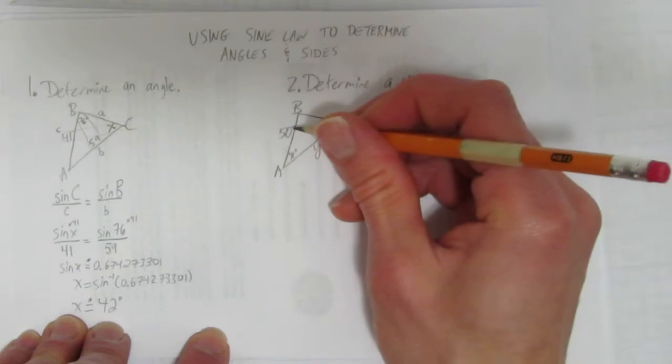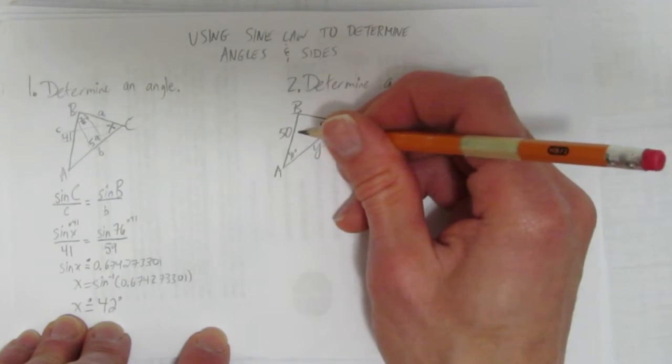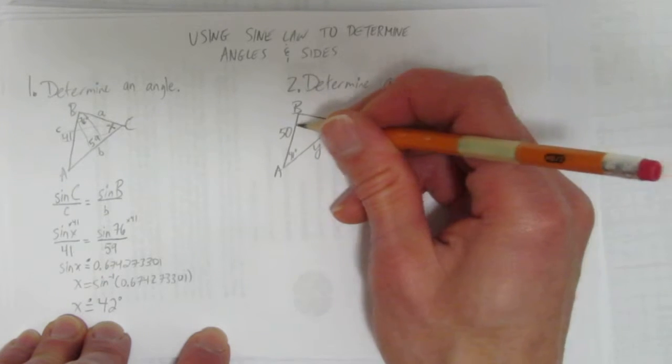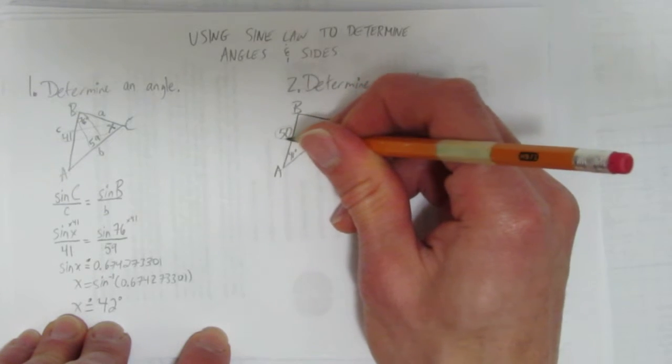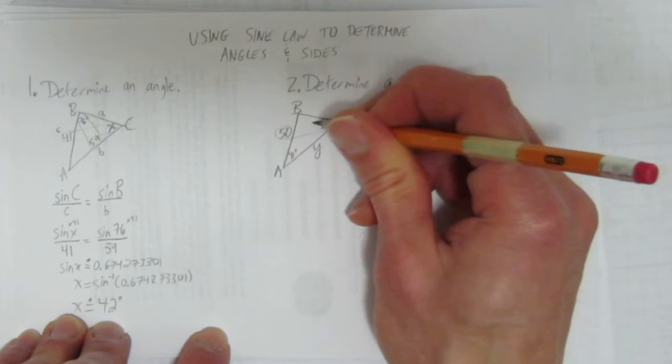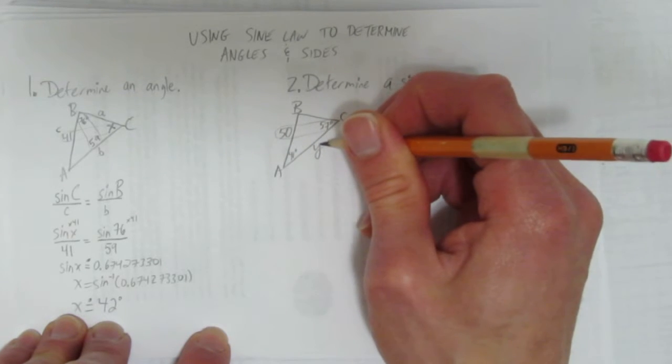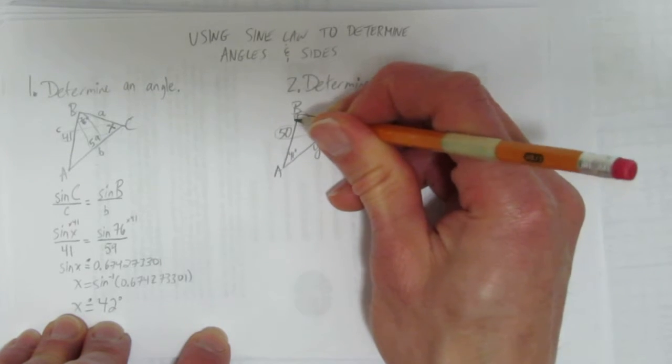Okay, again I'm working with a pair, and I'm going to use the pair of, let's see, I got 50, and notice it matches the side across, the angle across from it, which is that, and Y matches the angle across from it.